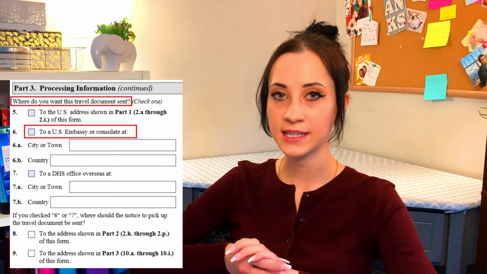And in your initial application, you definitely want to indicate to have USCIS send your reentry permit to a US consulate or embassy overseas. You do also have to apply for a reentry permit no fewer than 60 days before your travel. And with recent delays in processing applications and also different international travel restrictions, I would highly suggest looking into that and applying as early as possible.